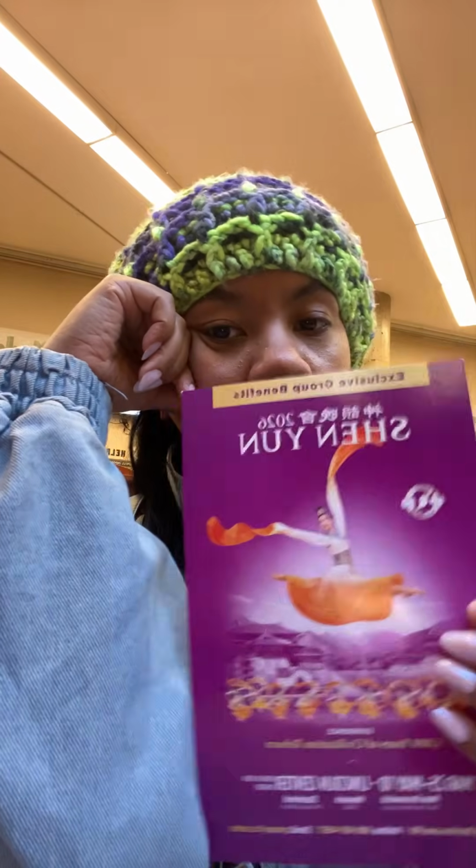I just want to print something. I would like to go. Oh, these are group benefits. What's today?